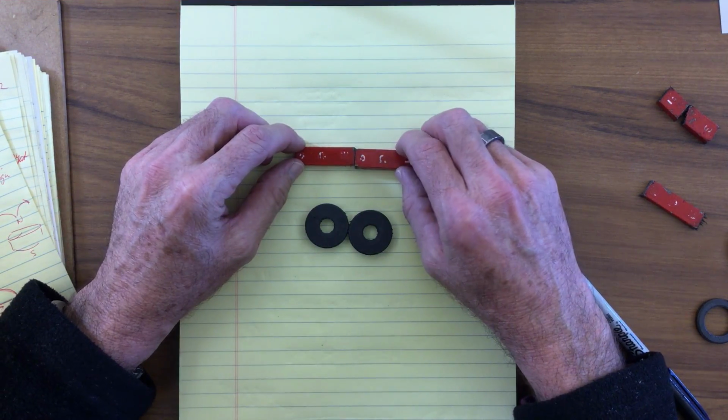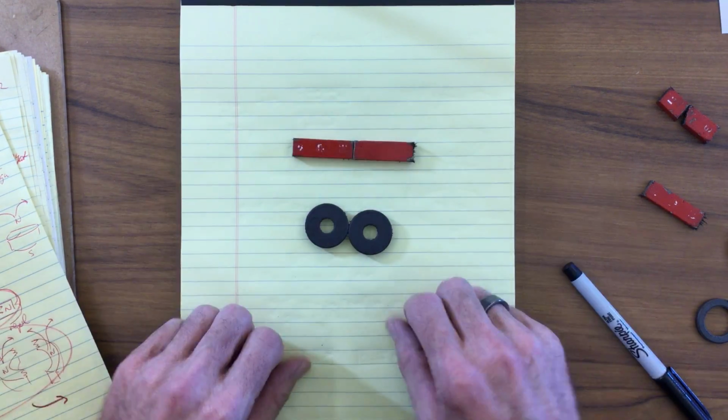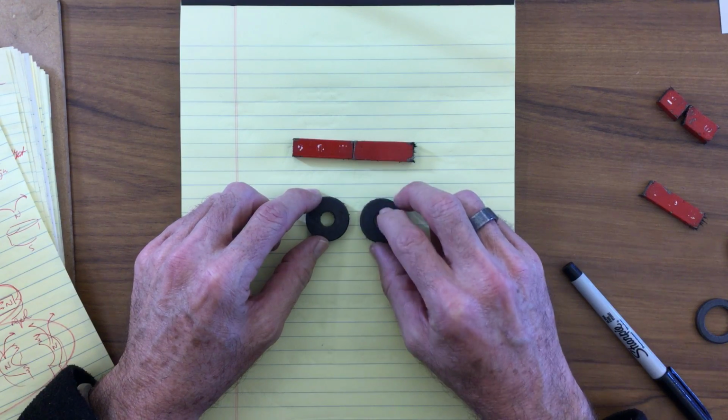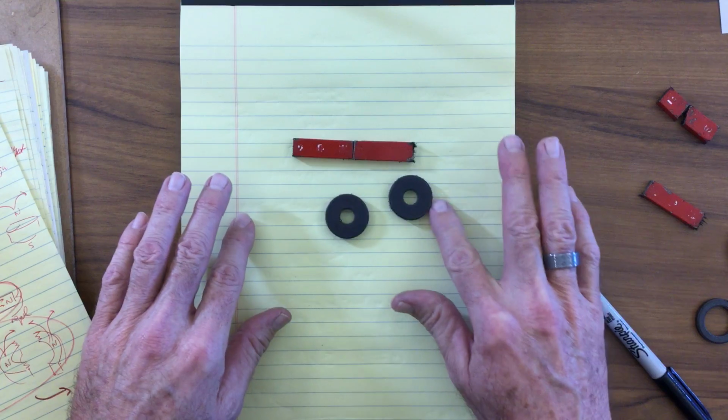Okay. Now if I flip this over like this, these are still attracted to each other. However, if I flip these over, we now have a repulsion.